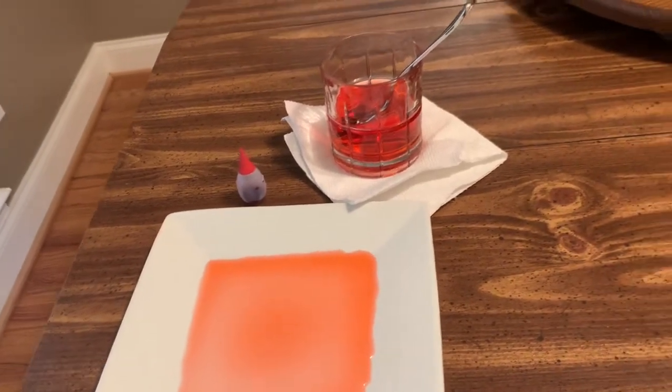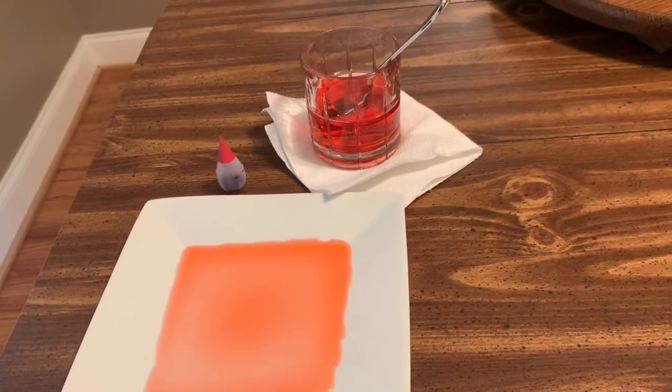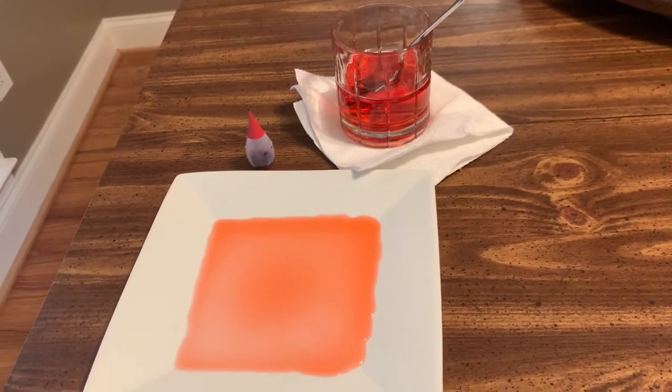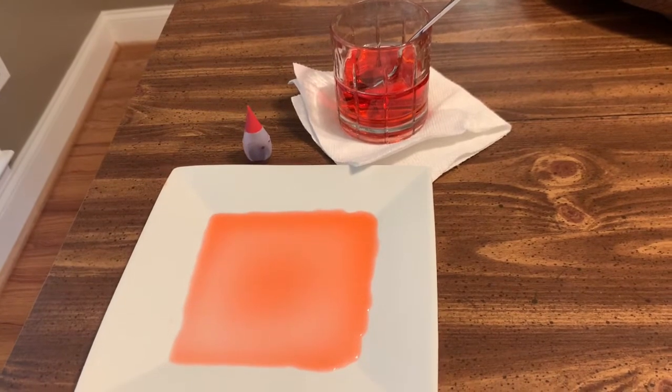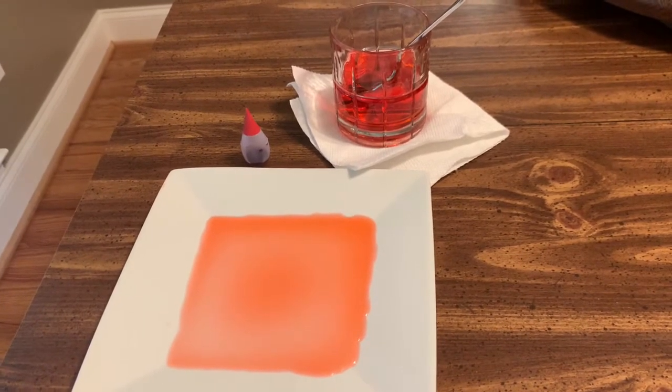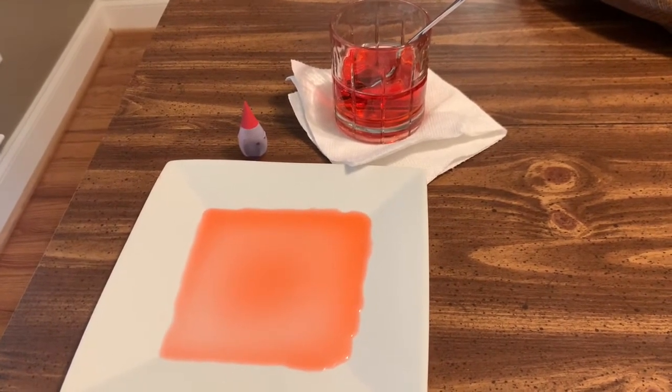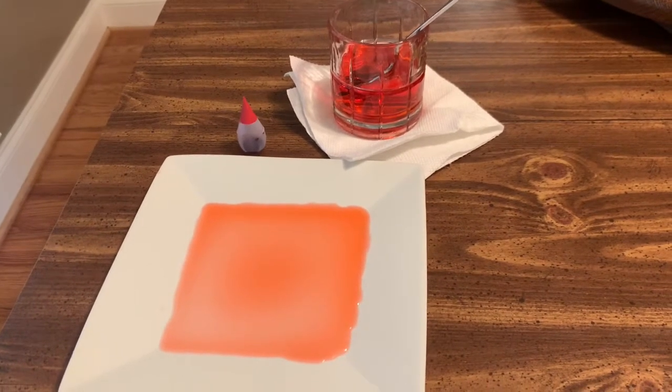I'll join you in just a minute, but I wanted you to be able to see this a little bit more up close than if I set up the camera somewhere else. So think of this as the Red Sea. It's just water with red food coloring in it. Nothing else has been added.